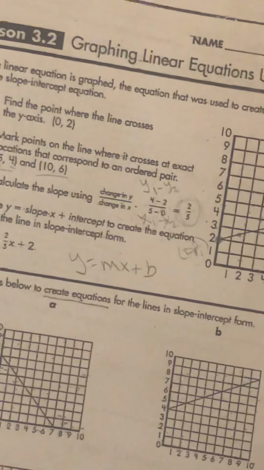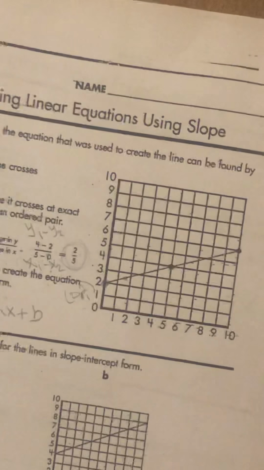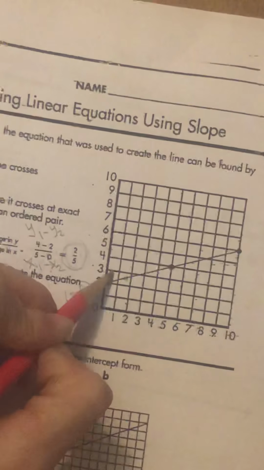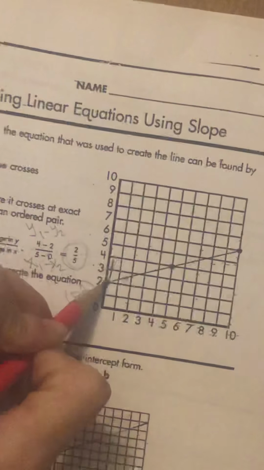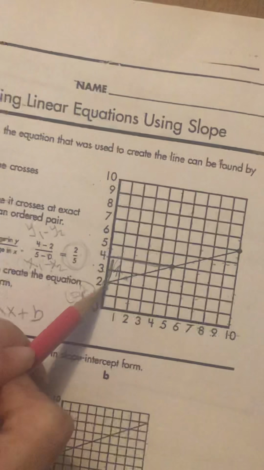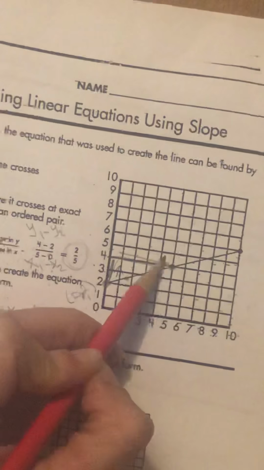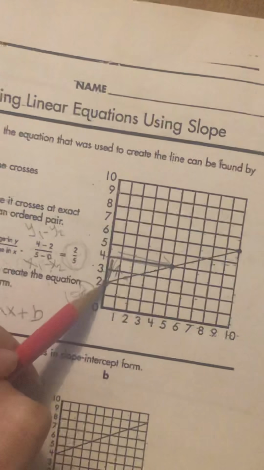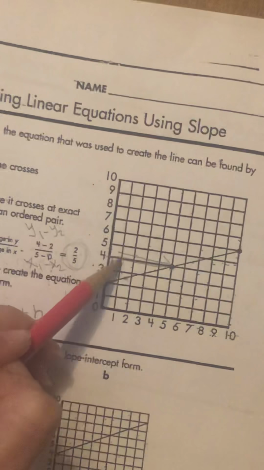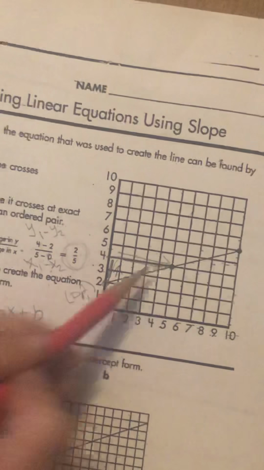So, if you want to make it a little easier, when you've identified 2 points on your line, make yourself a little triangle. In between the points on that line, we have to count up 2, 1, 2, and over 5. From here, we count 1, 2, 3, 4, 5.